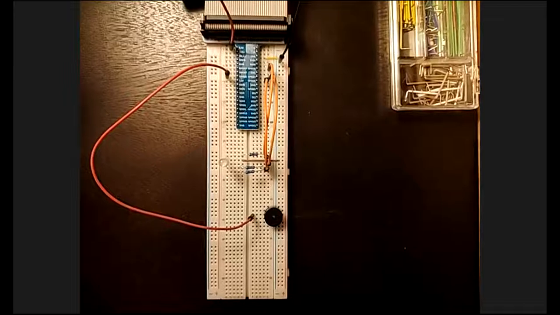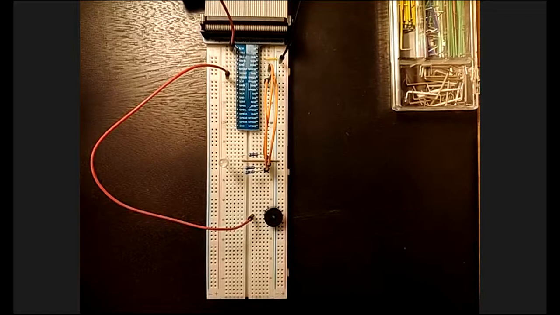So basically, now we're using the buzzer sound signal to send SOS. The S is three short, basically the dots, and then you have three dashes, and then you have the three dots again. So it's basically short beeps, long beeps, and then short beeps. So that's what this is.